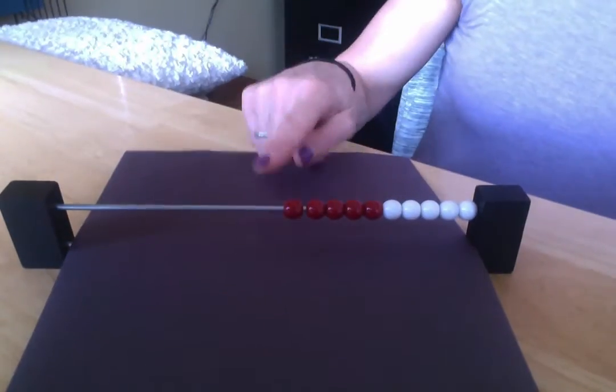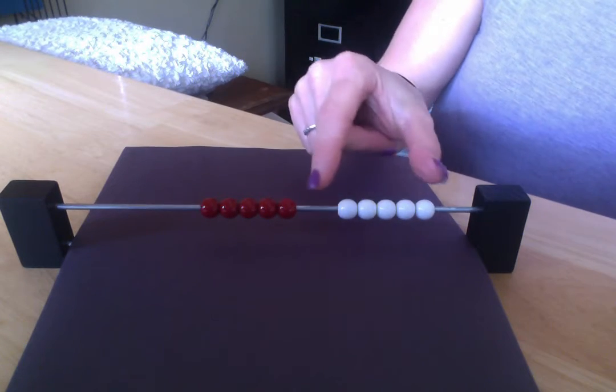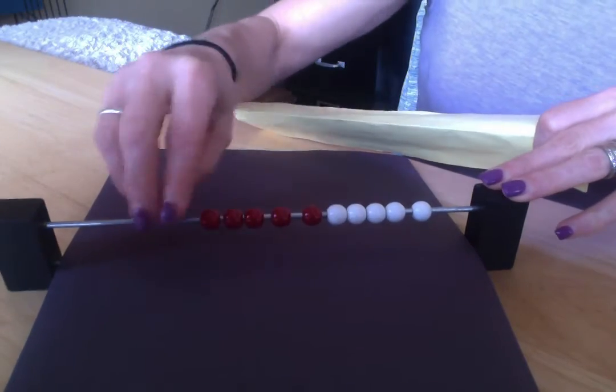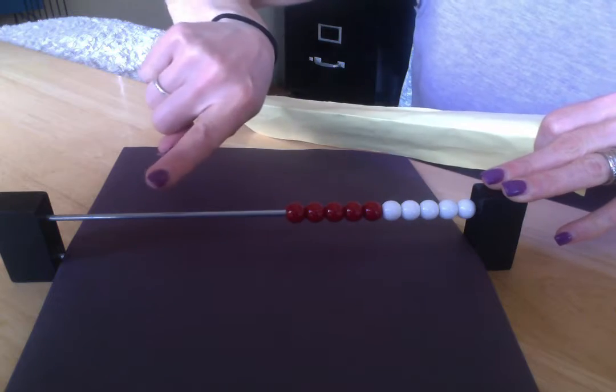This time we're going to look at all 10 beads on the top. There's always 5 red beads, always 5 white beads. They don't come off. I can't move them around. Okay, so the reds always will be in the front, and then the whites will follow.